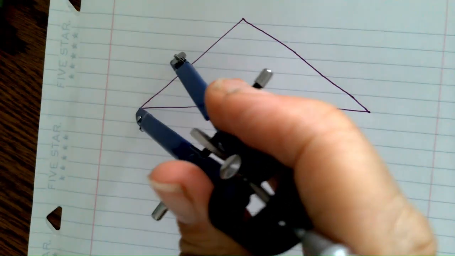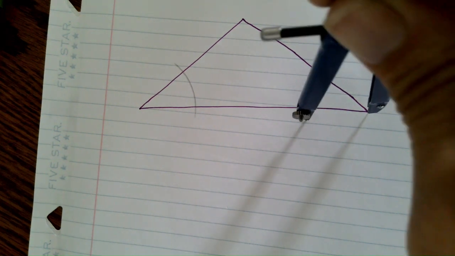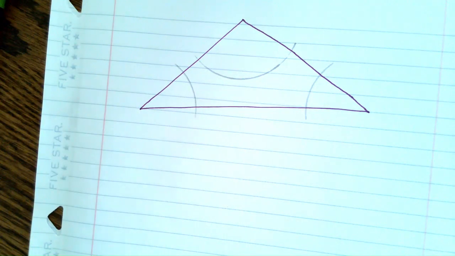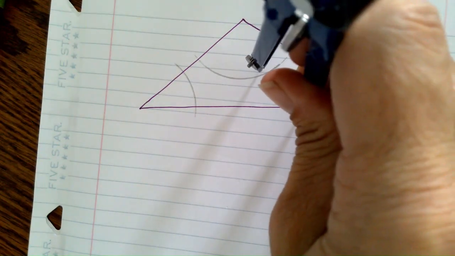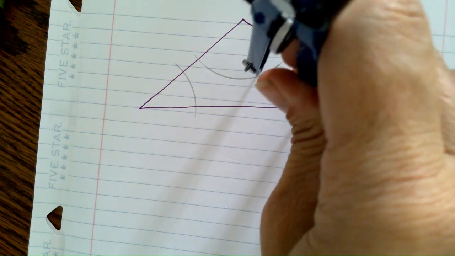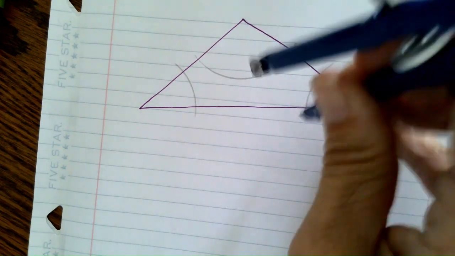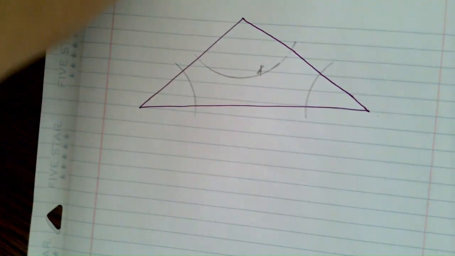So, arc, arc, and, ooh, it's sliding around on me now. And this arc's going to have to be bigger, that's okay. All right, so from each of those we need an X marks the spot. So this is why sometimes you have to be careful about how many marks you have on your page at one time. Okay, I'm definitely seeing where those are going to come together for the first corner.